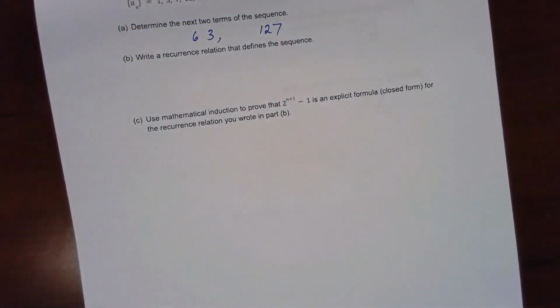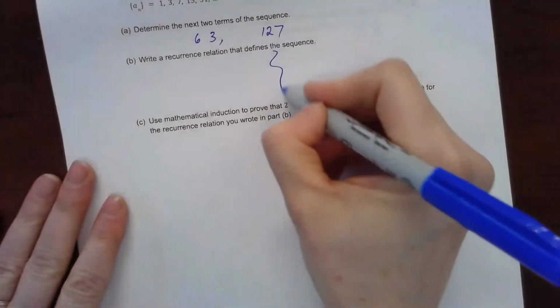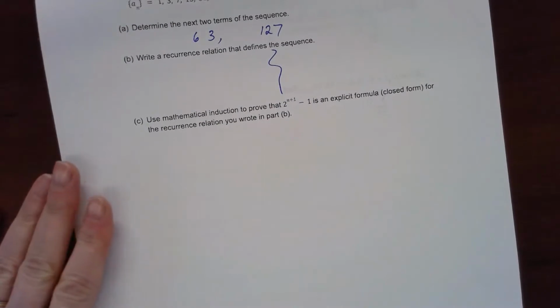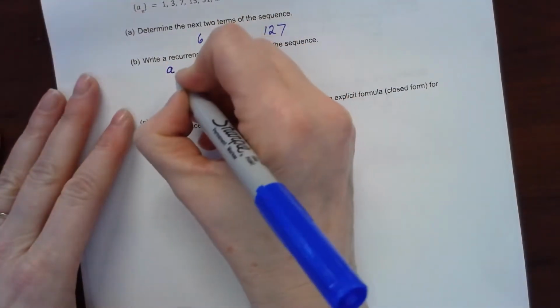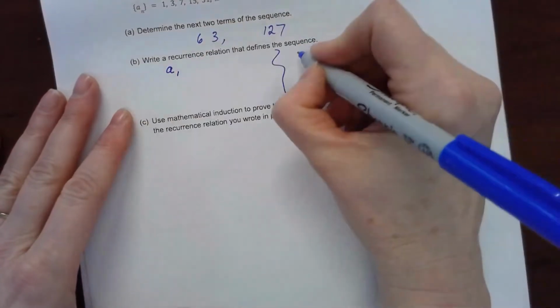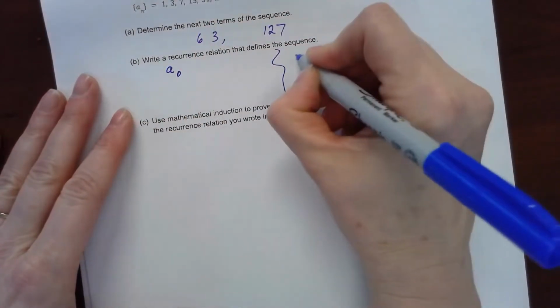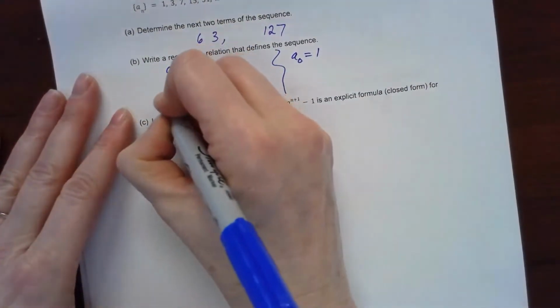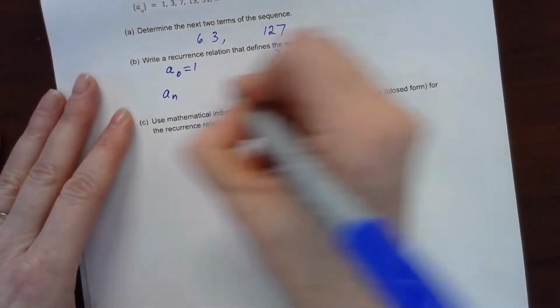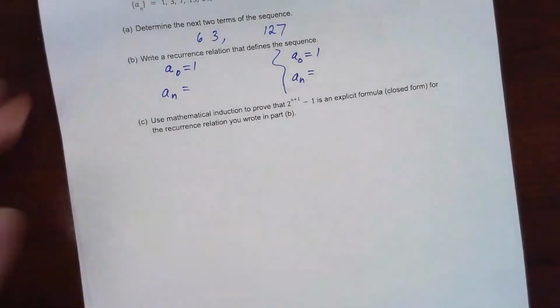And then there were two classes of people. Some people wrote that, of course, your recurrence relation always has the first term being 1. That should be a constant for everybody. But the recursive rule of how you found the nth term was a little bit different depending on who you were.